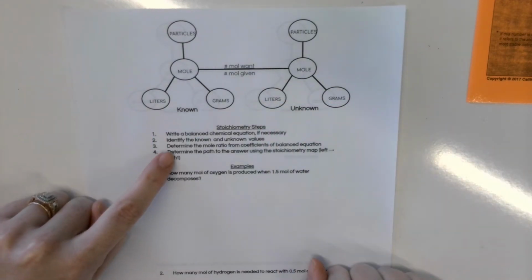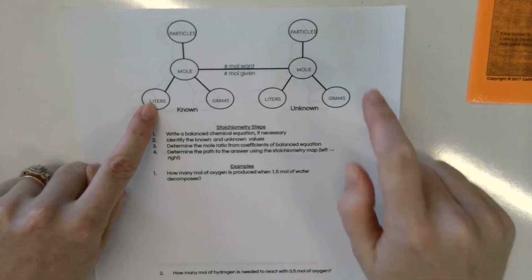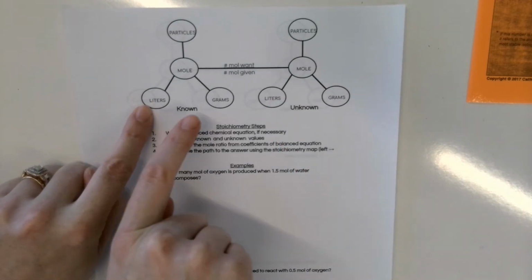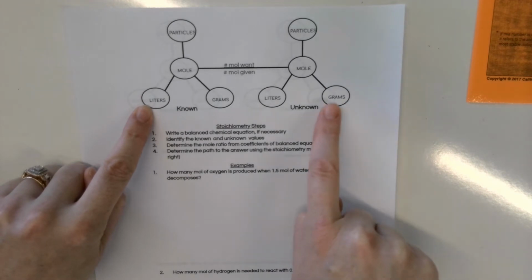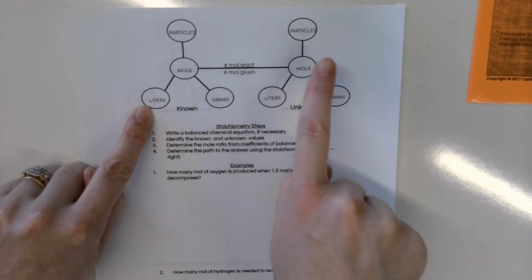And then we are going to determine the ratio from the coefficients, just like we did yesterday with our graham cracker stoichiometry lab. And then we're going to determine the path to the answer. So where are we? Where are we going? How many steps is that going to take? And we're always moving from known to the unknown. So we're always going to start somewhere on this side and move over to the right-hand side.